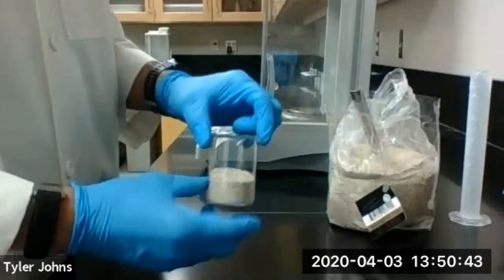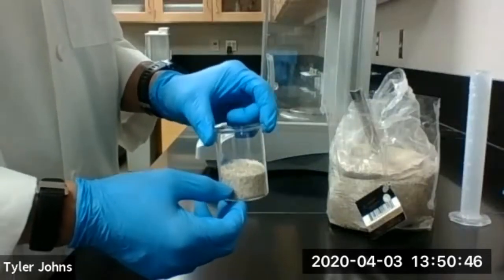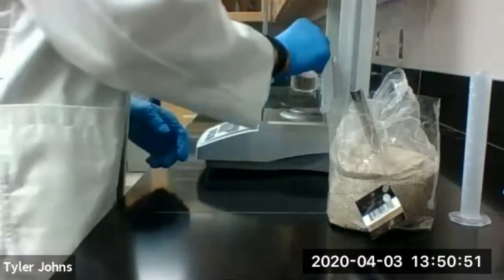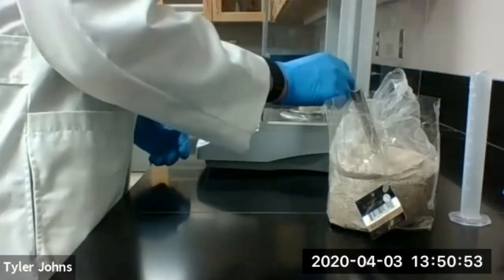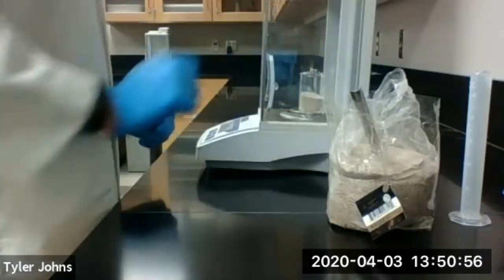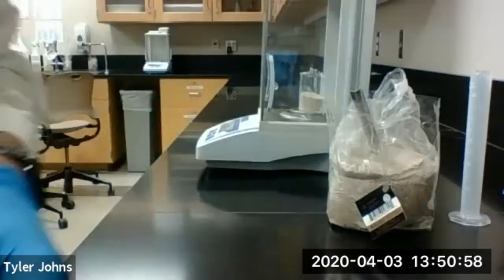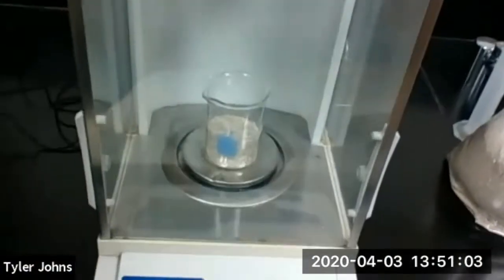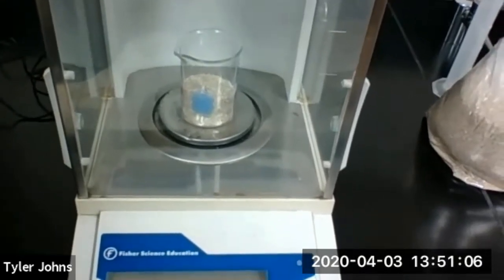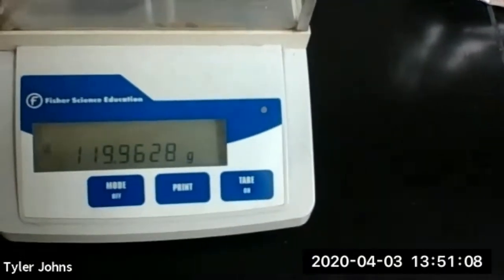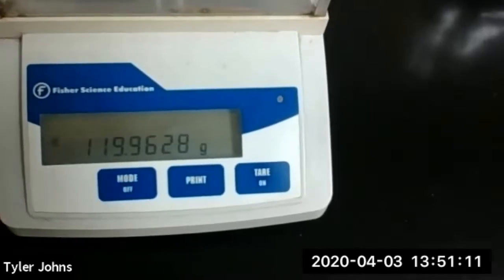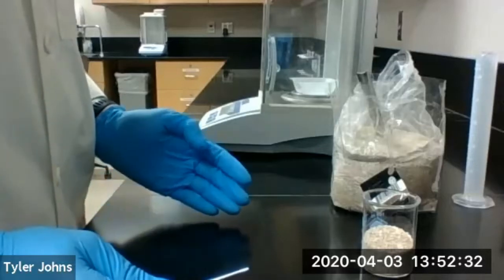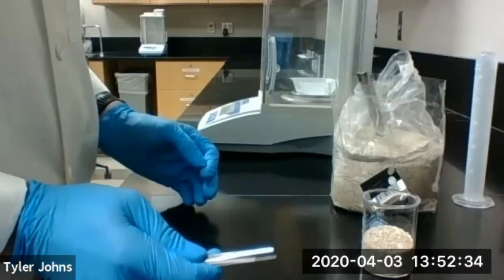We are then going to determine the mass of the beaker plus the sand. So the mass of our 100 ml beaker plus the 50 milliliters of sand is 119.9628 grams. So next, we're going to determine the mass of 20 grains of sand.